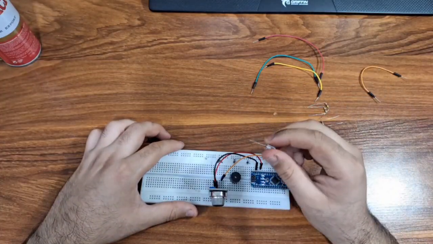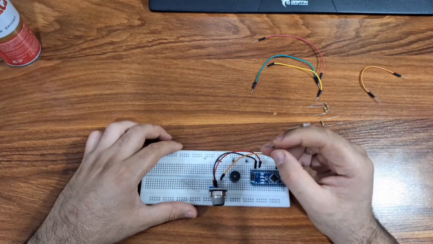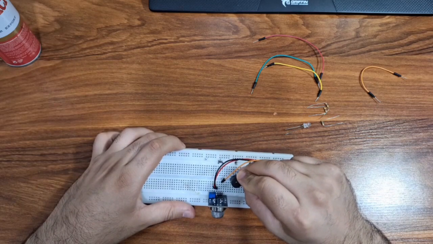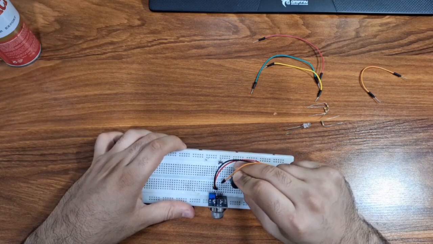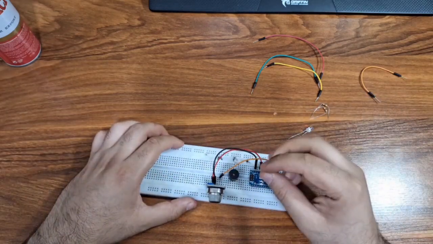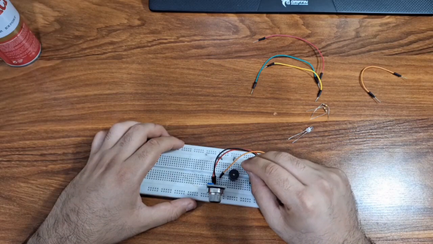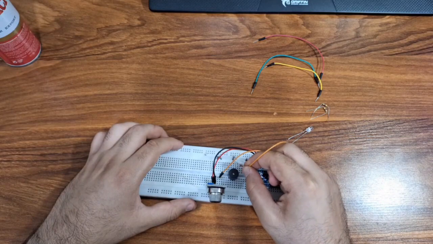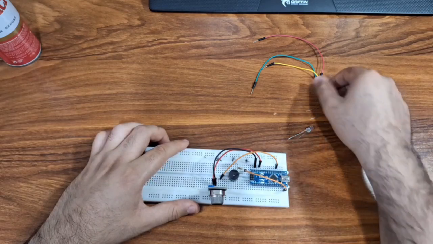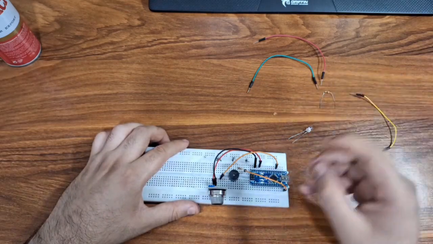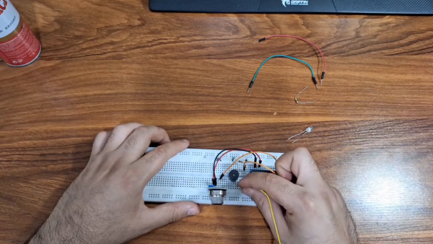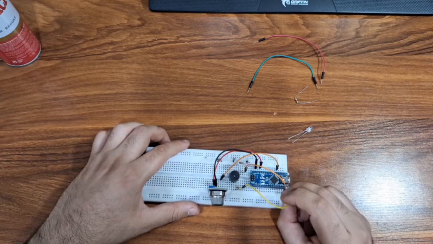And we make our negative pin one with the buzzer, and connect the other pin of the LED with a resistor to pin D12, and connect the buzzer with a resistor and jumper wire to pin D10.